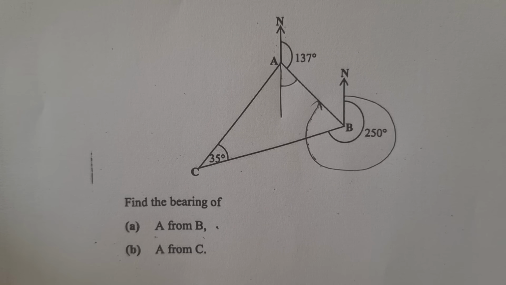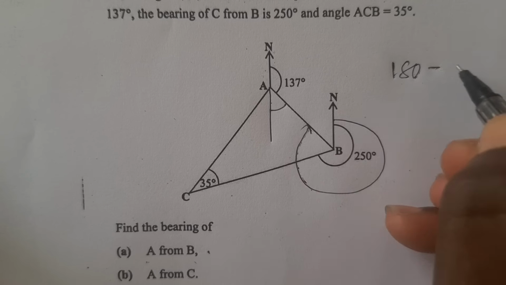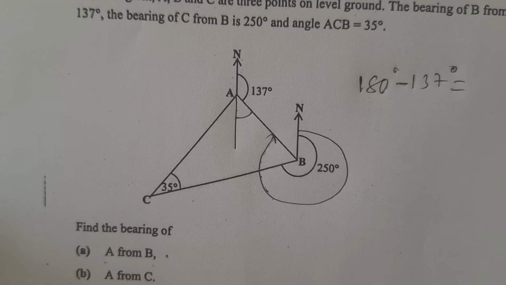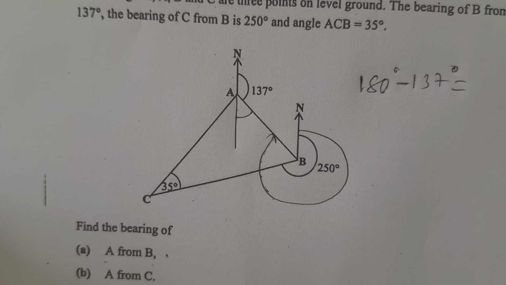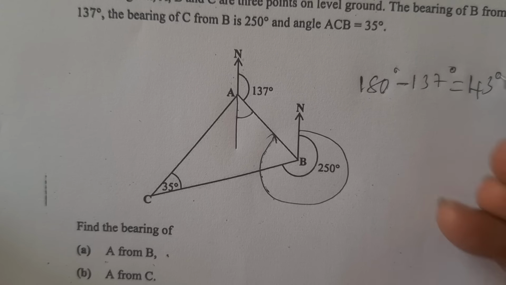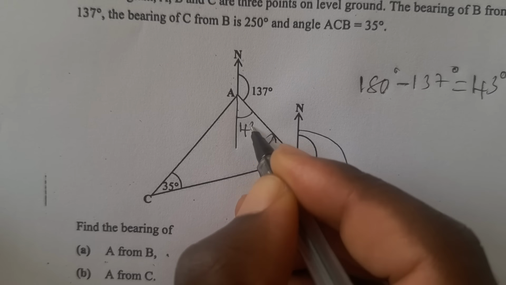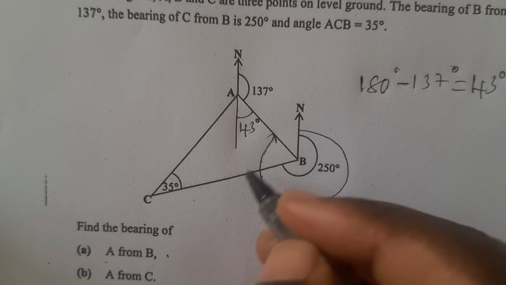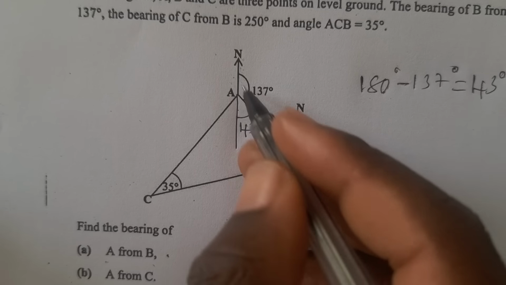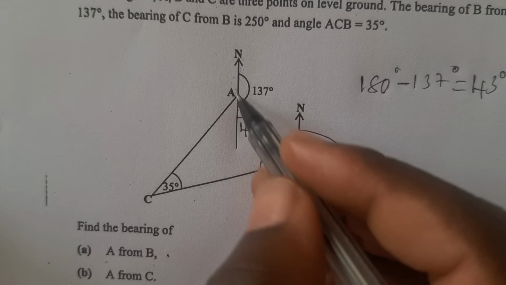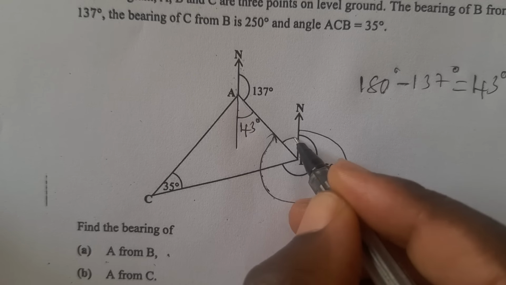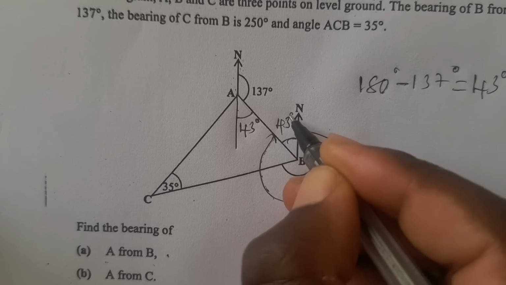So that is 180. I'm going to say 180 minus 137 degrees. When I do that, what am I getting when I say 180 minus 137? It's giving me 43 degrees. So I know that this is 43 degrees, using the property of straight or parallel lines. This line and this are parallel, so the Z property applies. The angle which is here is equal to the angle right here. Alternate angles. This is 43 degrees.